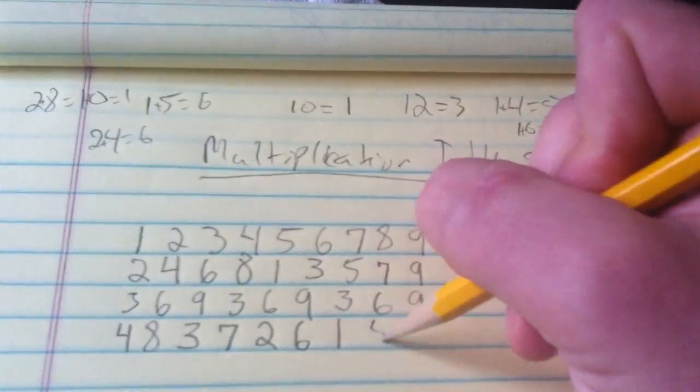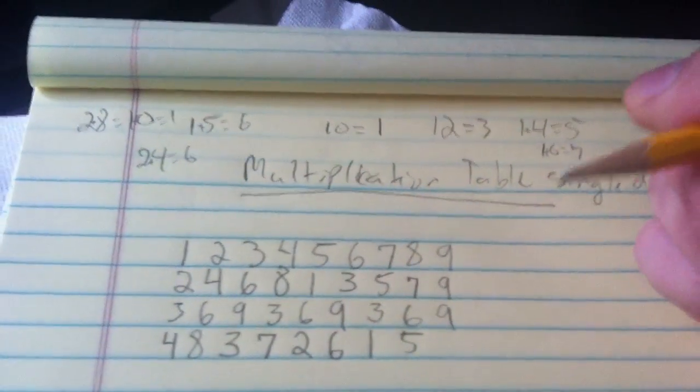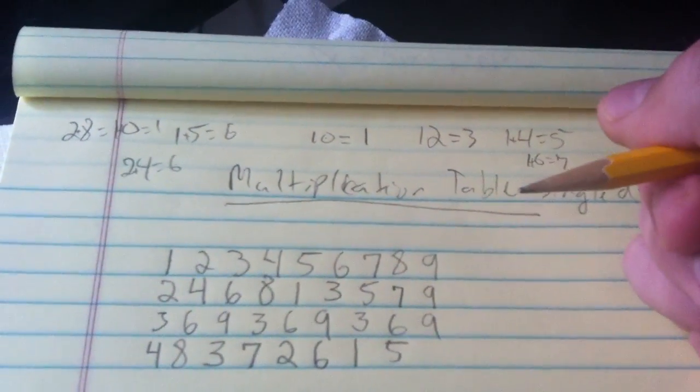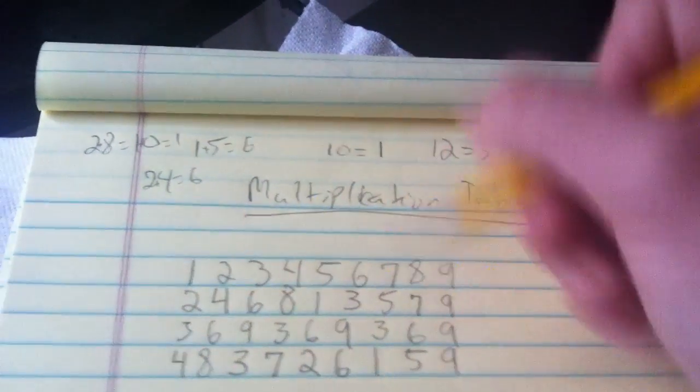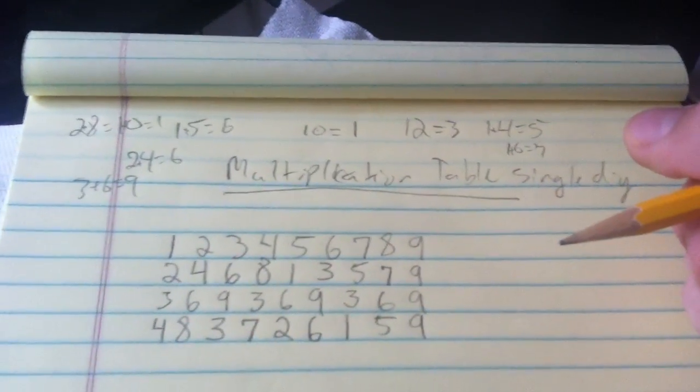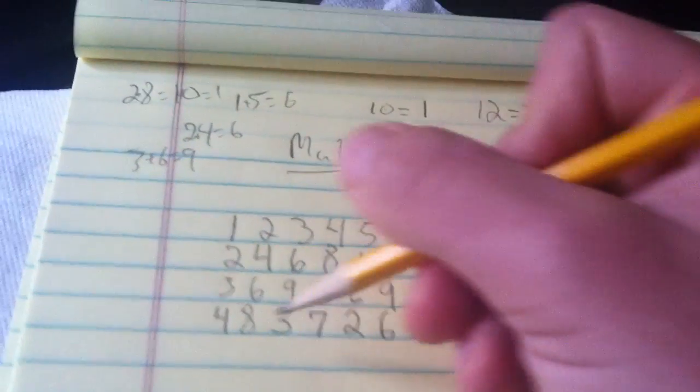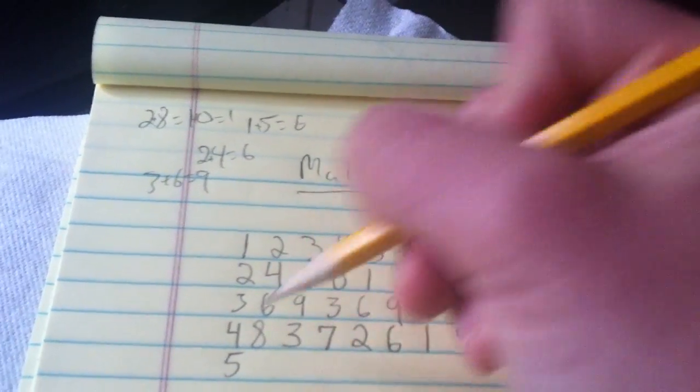8 times 4 is 32. 3 plus 2 is 5. 9 times 4 is a 9. I already know it's a 9. 9 times 4 is 36. 3 plus 6 equals 9. Okay, now let's do the 5's. 1 times 5 is 5.